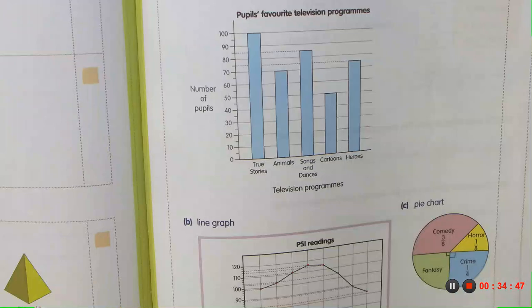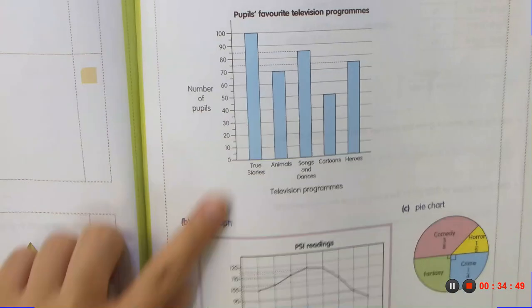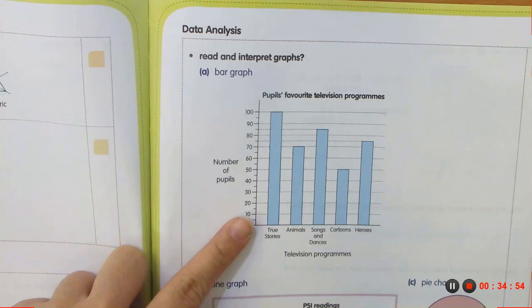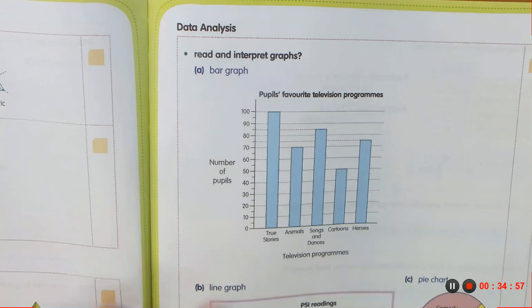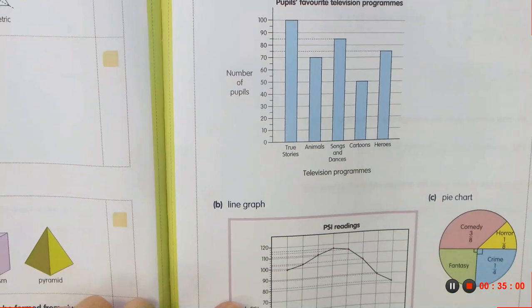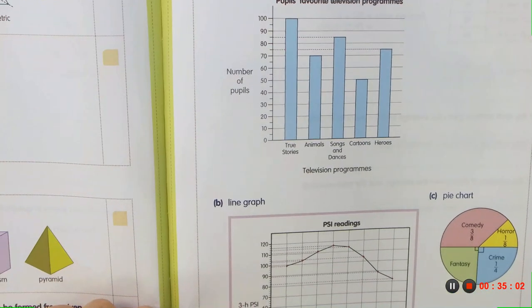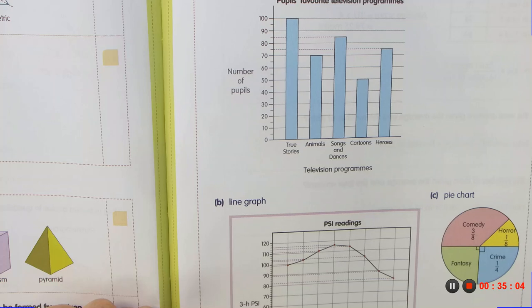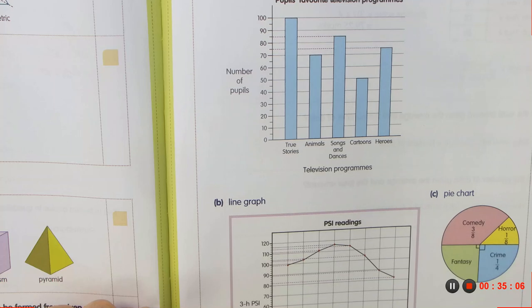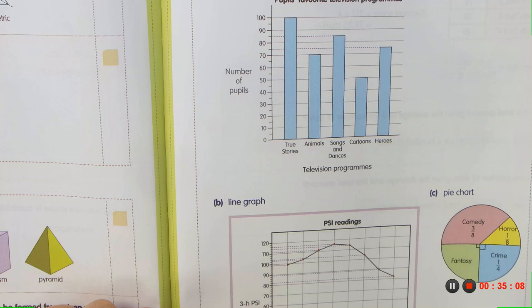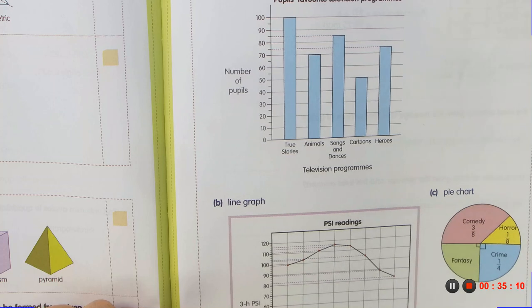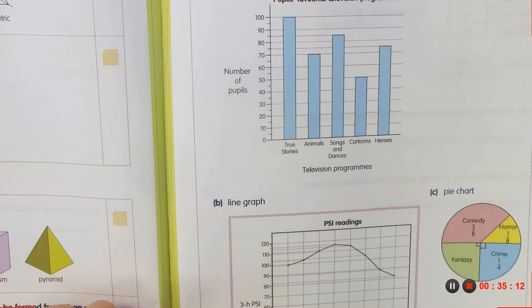data analysis. Does this look familiar? Anybody never see bar graph before? Have already. Line graph? Seen before? When do you start learning line graph? Science? Primary 2, where got science? Primary 3 and 4. Yes, you may, Ryan.